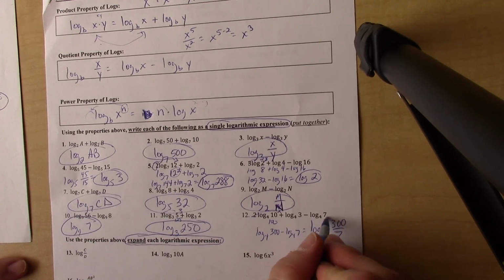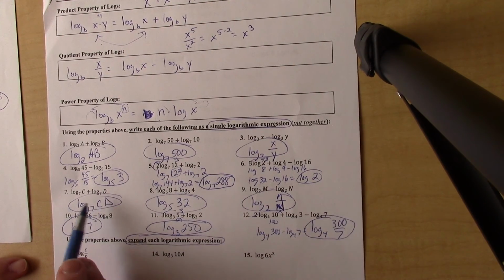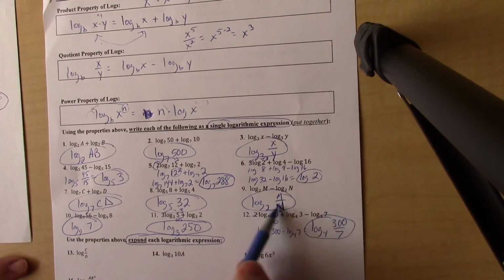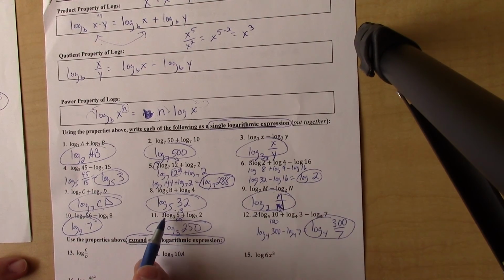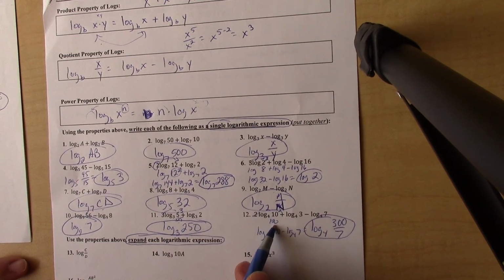Alright, so let's check our answers here. Plus means times, minus means divide, minus means divide. This comes up as an exponent. 5 to the third power is 125. Plus means times. 2 comes out to give it 10 to the second power, which is 100.